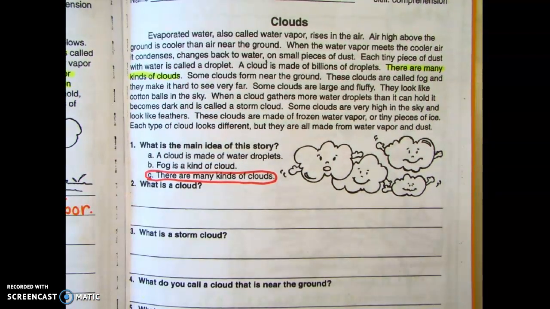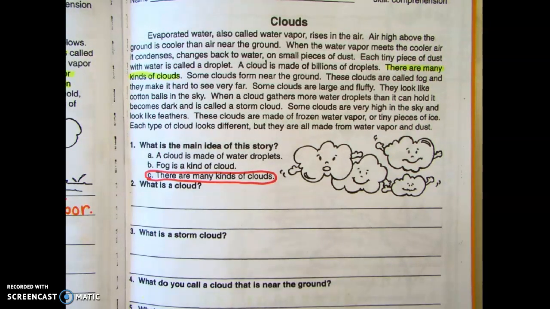What is a cloud? Okay, so clouds, we know it's just a bunch of water vapor that goes on pieces of dust. So when water vapor meets the cooler air and it condenses, changes back to water on a small piece of dust.